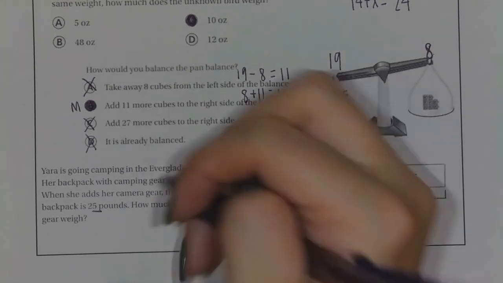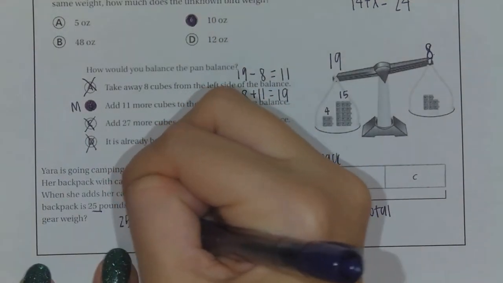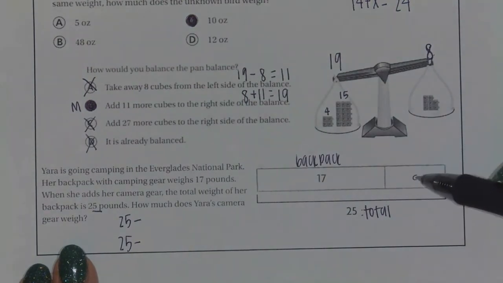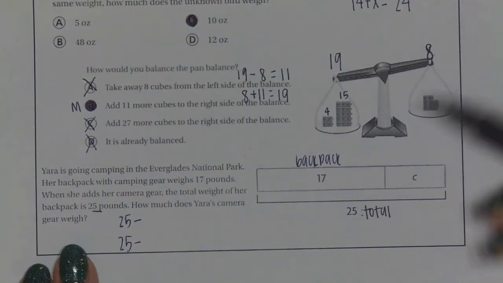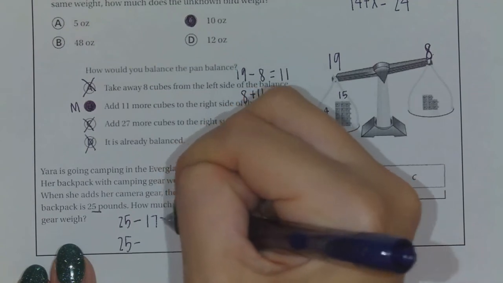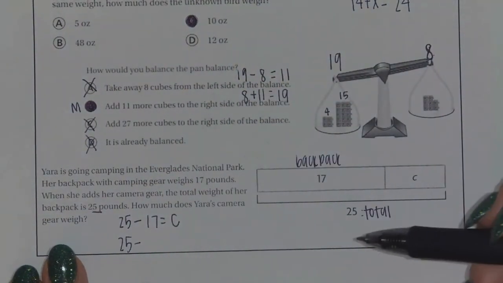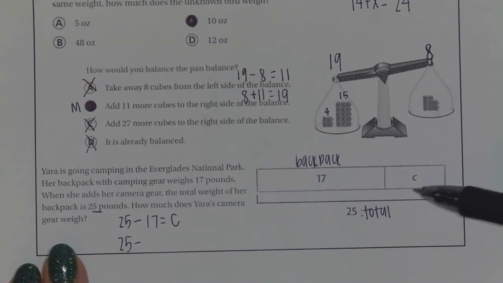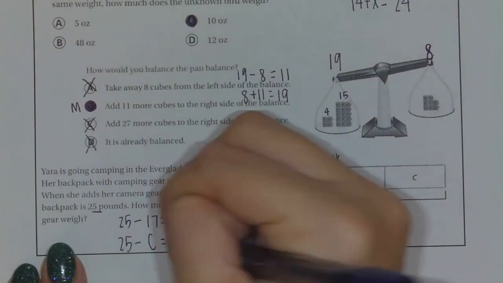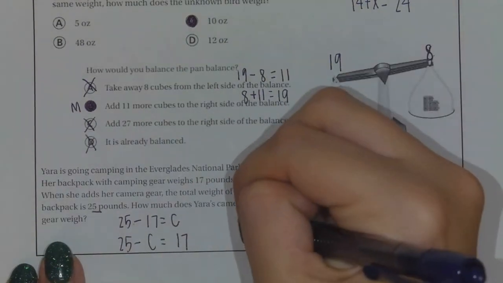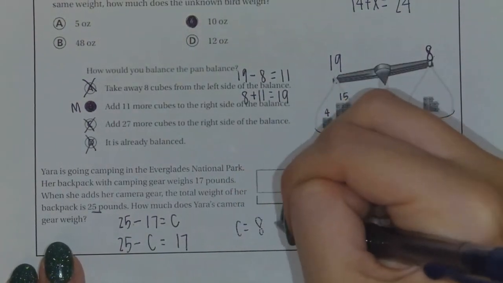So I've got 2 options here. I can always start with the total, so 25 minus, but I have 2 different things that I could subtract. If I were to do 25 minus 17, then that's going to equal whatever her camera weight is. Or I could write this as 25 minus her camera weight, and that would equal 17, the weight of her backpack. But I'm going to be honest, this first one is a whole heck of a lot easier because I know that I could do 25 minus 17. That would give me that her camera is 8.